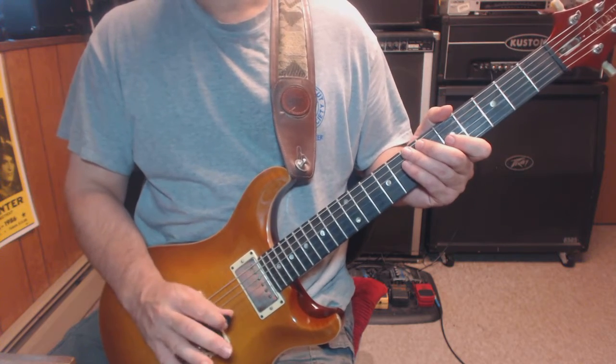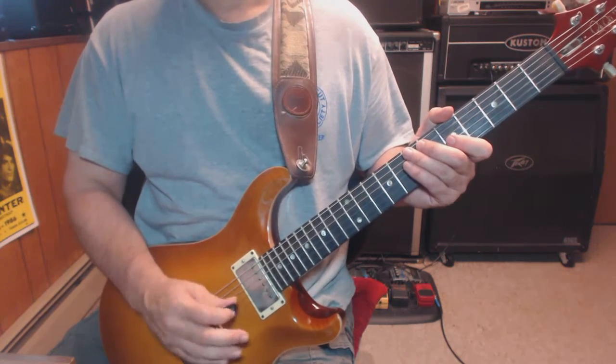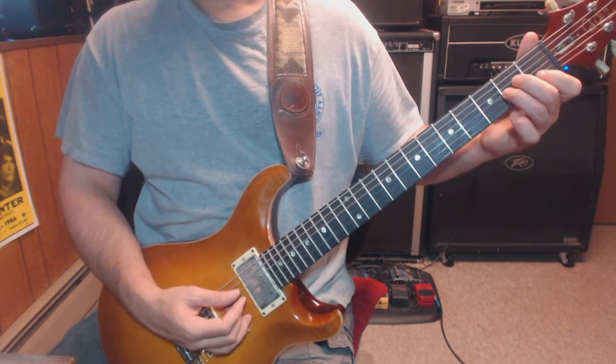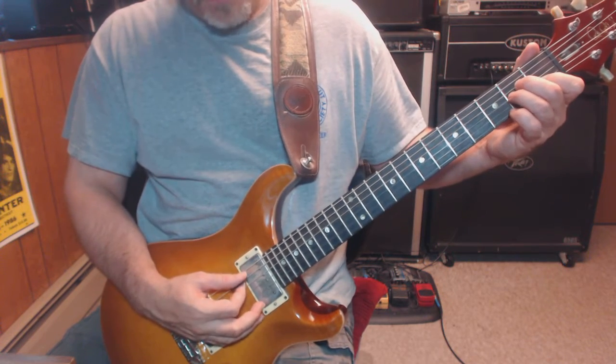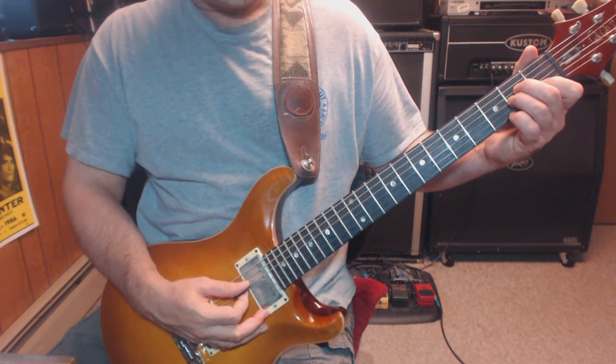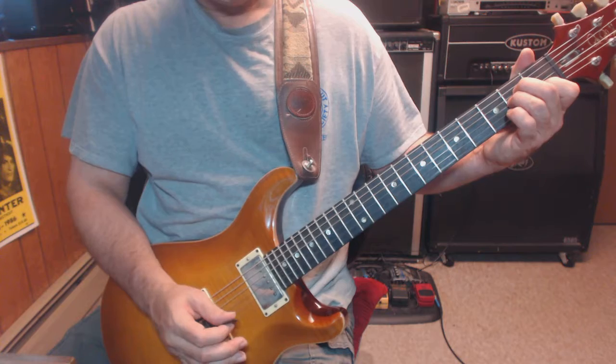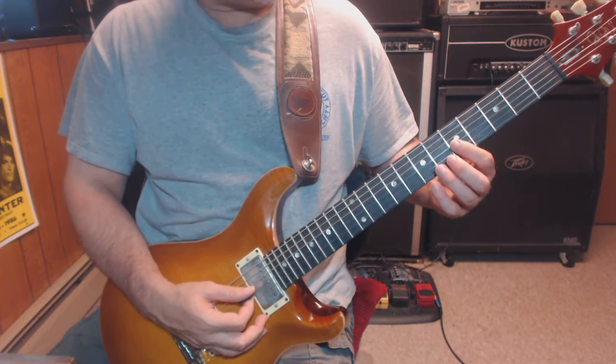then what we want to do is take a look at what our actual chord tones are. So A minor, we have an A, an E, A, C, and E. So it's A, C's, and E's.